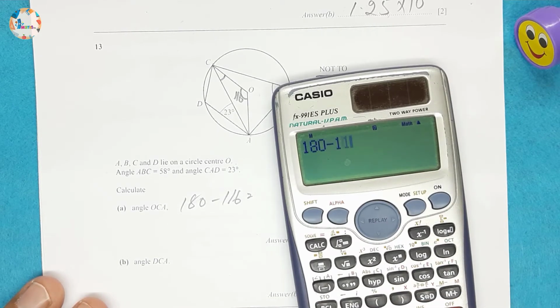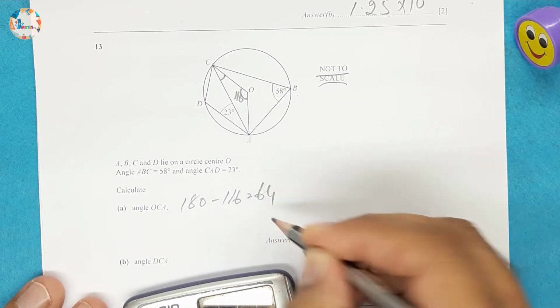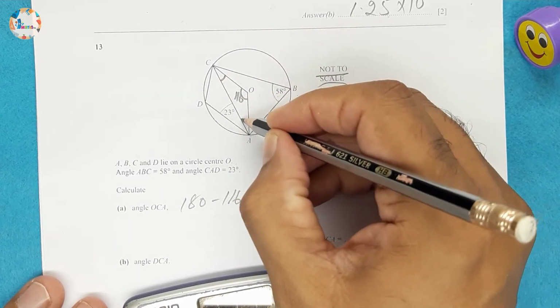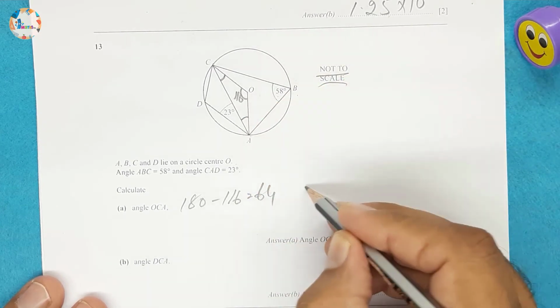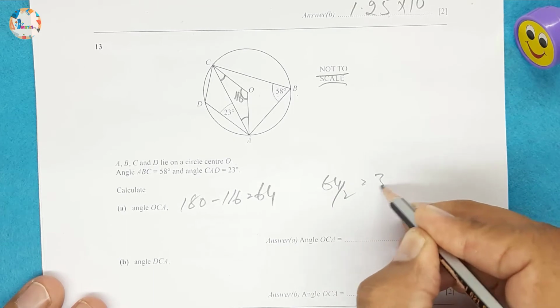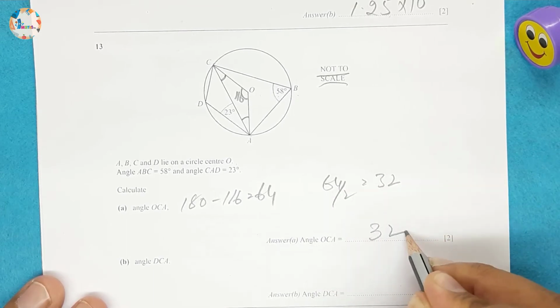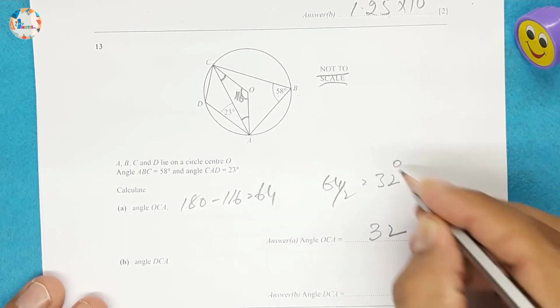180 minus 116 will be equal to 64. So 64 is divided into 1 and 2 angles. These are equal angles, so we can write 64 divided by 2, which is equal to 32. So our answer will be 32 degrees basically.